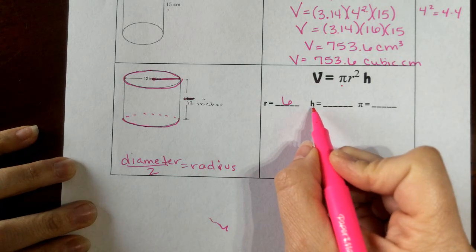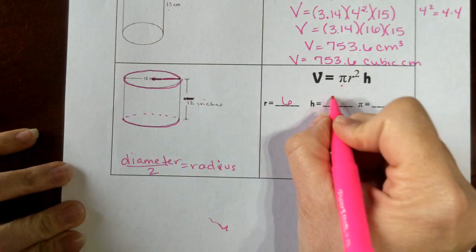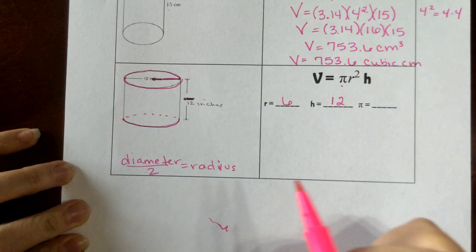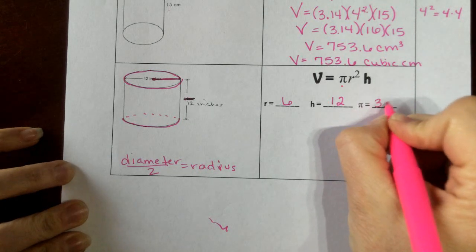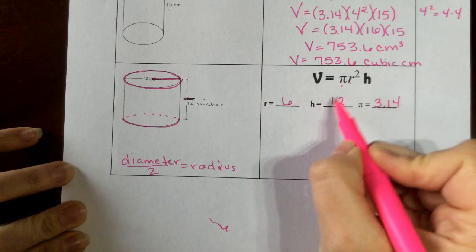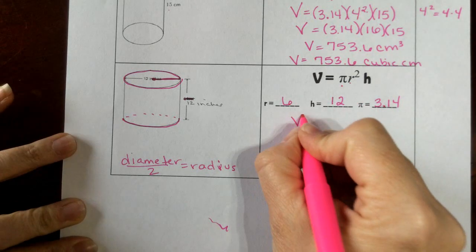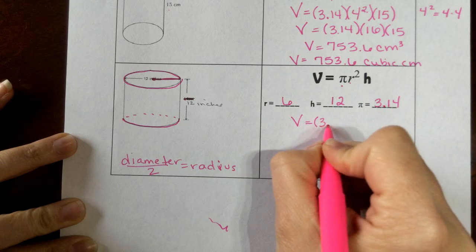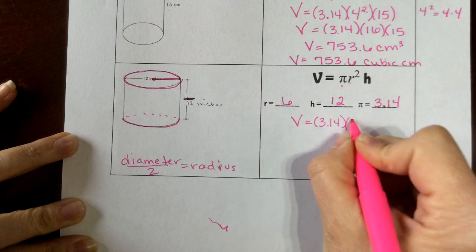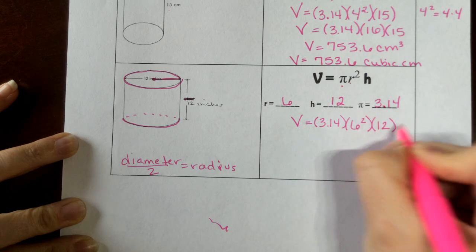Okay, so now h is our height. So remember again, I had to kind of change this a little. It looks a little different. Our height is 12 inches. You always want to make sure your units that you're measuring in are the same. If not, we're going to convert. And then pi, we're using 3.14. Okay, so again, substituting 6 in for r, 12 in for h, and 3.14 in for pi. So pi, 3.14, radius squared, our radius is 6, so 6 squared, and then height, we have 12.